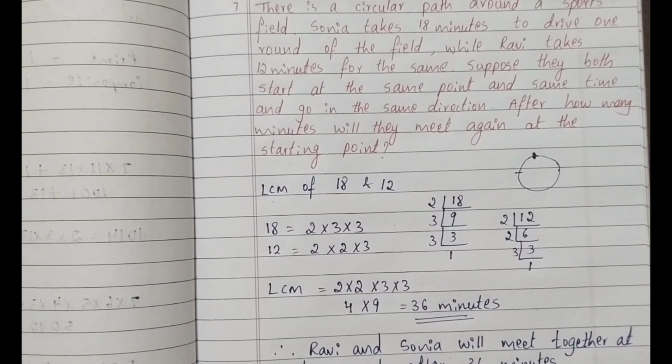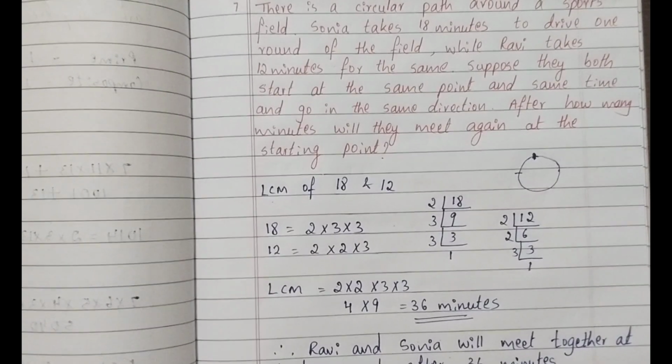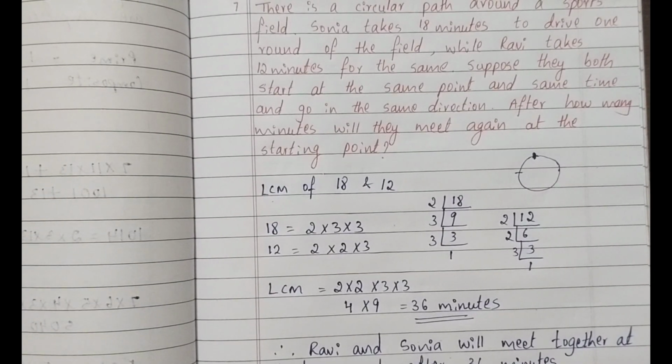What happens if we use HCF? HCF of 18 minutes and 12 minutes. When we find the HCF, we will get 6. But after 6 minutes, Sonia has not completed one round, and Ravi also will not have completed one round. So they won't meet at the starting point. That is why HCF is wrong here.